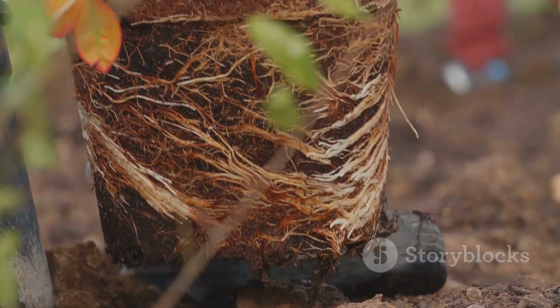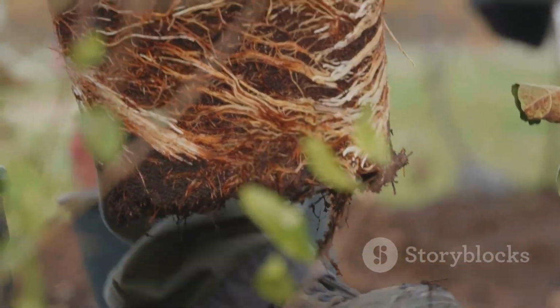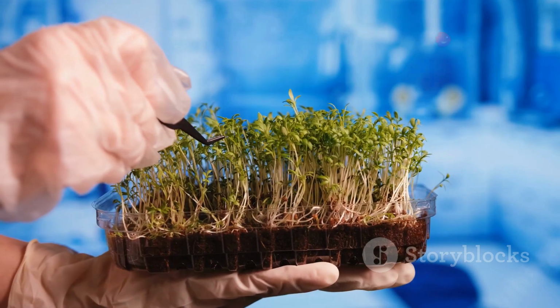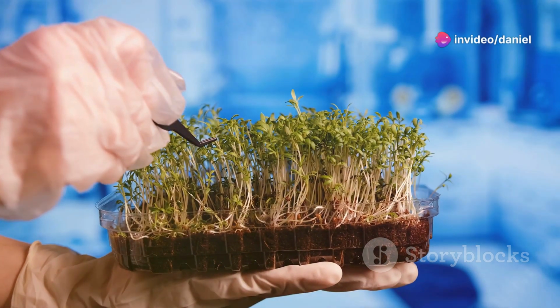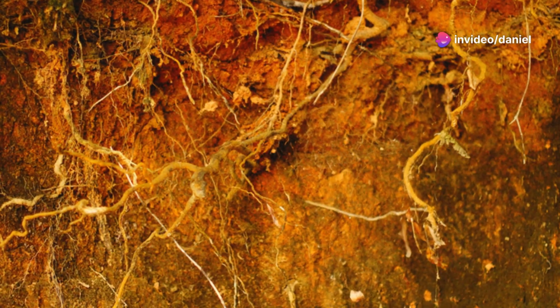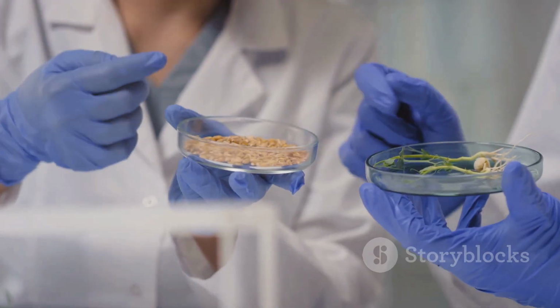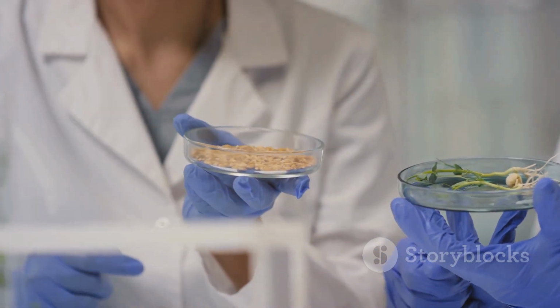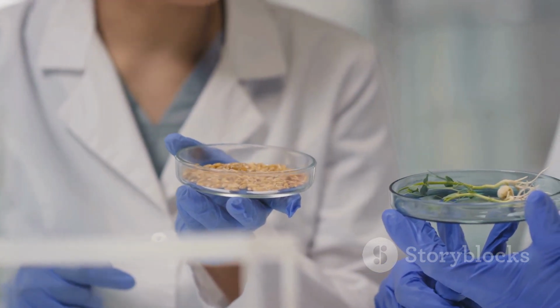Plant roots release various substances into the rhizosphere. These substances, known as root exudates, include sugars, amino acids, and organic acids. These exudates attract and nourish a diverse community of microorganisms. These microbes, in turn, play crucial roles in nutrient cycling, disease suppression, and plant growth promotion.